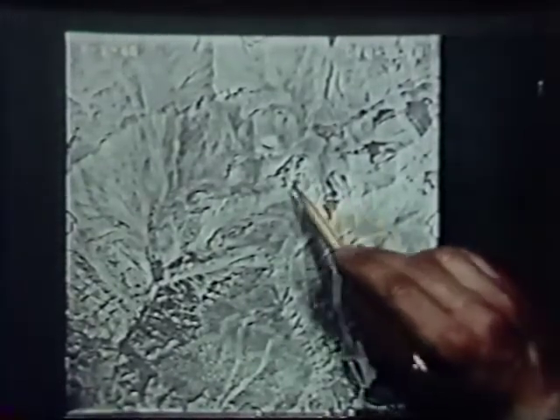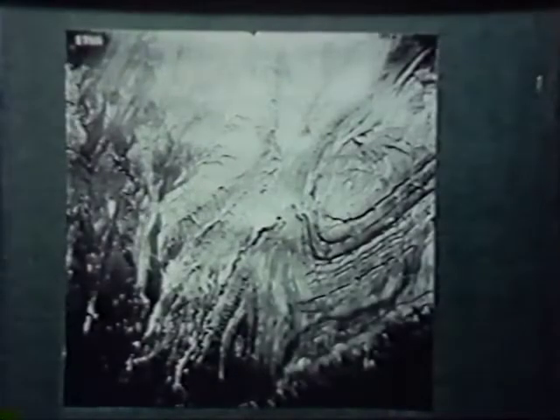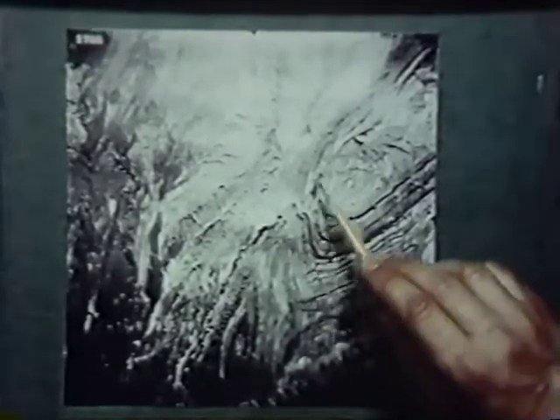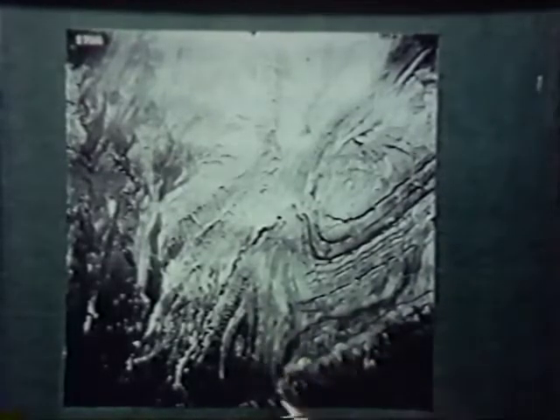There is no bedding of igneous rocks as there is in sedimentary rocks shown on this photograph. Bedding is, in fact, the strongest indication of consolidated sedimentary rocks. Here, bedding is seen in a region of high relief. In this scene, bedding is visible in folded consolidated sedimentary rocks in an area of moderate relief.